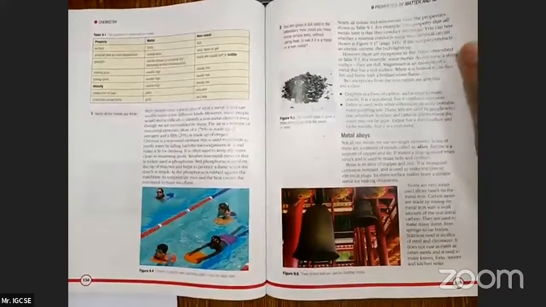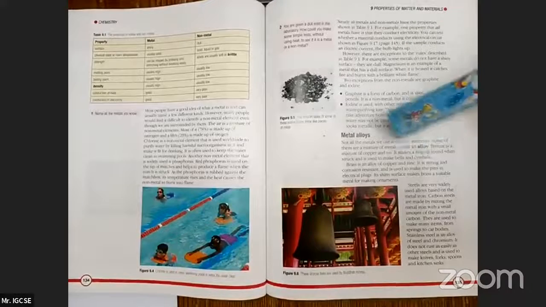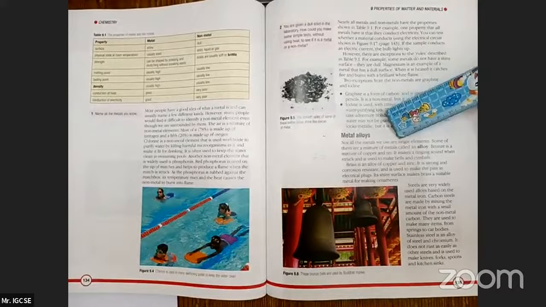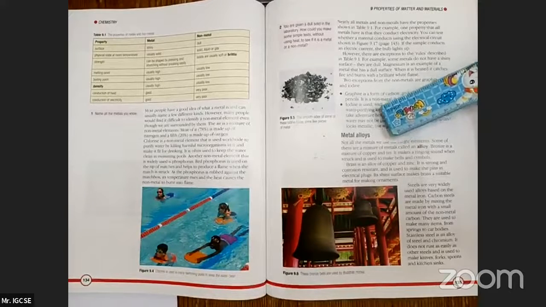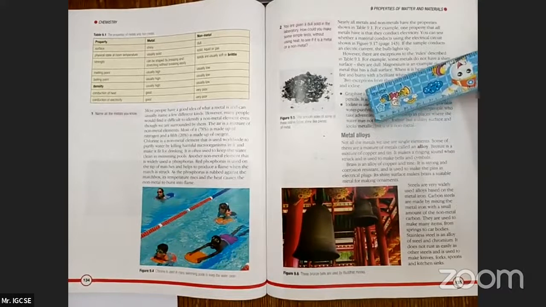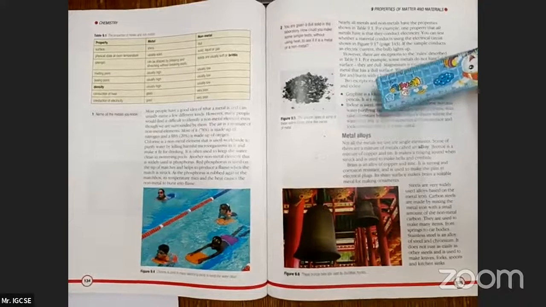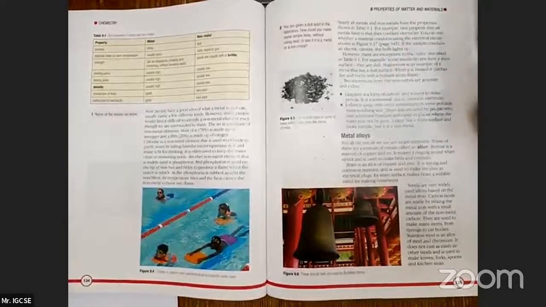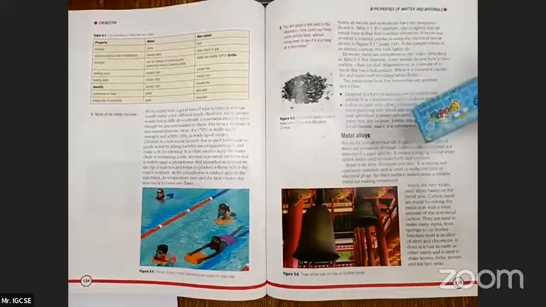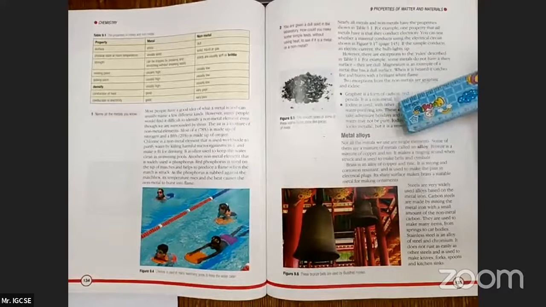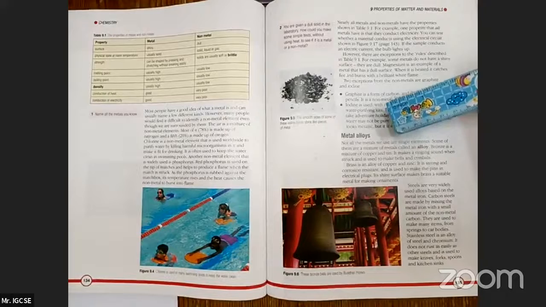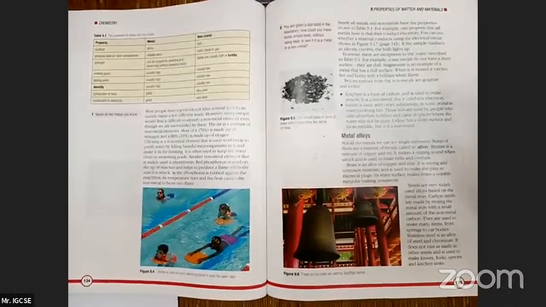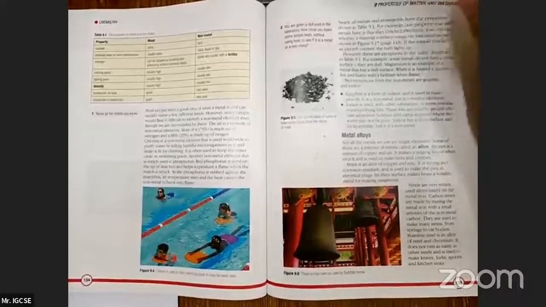Metal alloy. An alloy is a mixture of two types of metal, or metal with other things. You can always mix something into the metals. This will slightly change the properties, such as the color and the hardness.